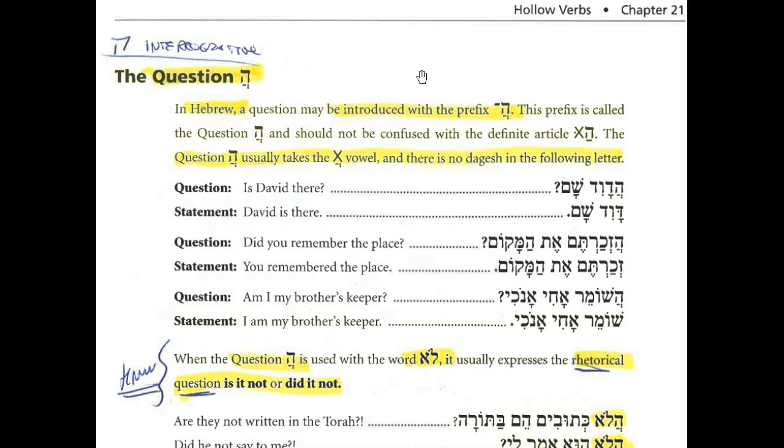So the examples they give, if you want to ask, is David there? Ha David sham. Did you remember the place? Ha zachartem et hamakom. And am I my brother's keeper? Ha shomer achi anochi.